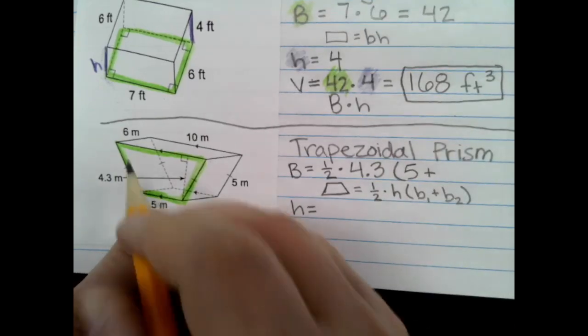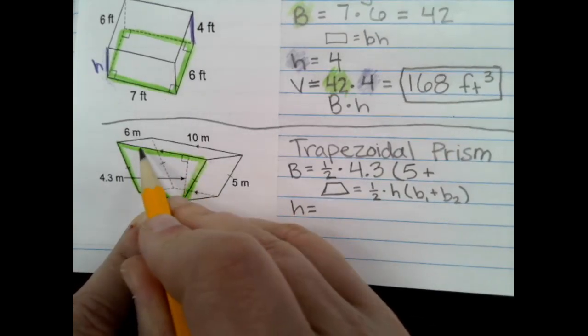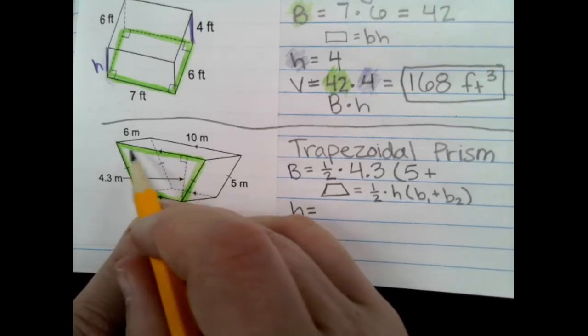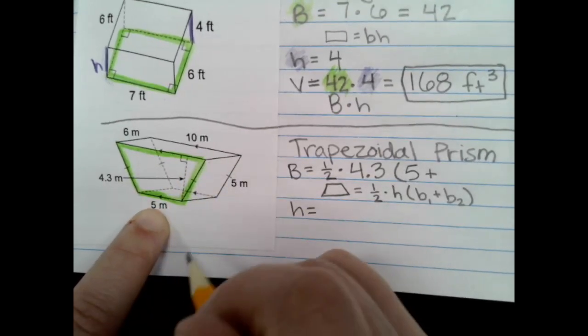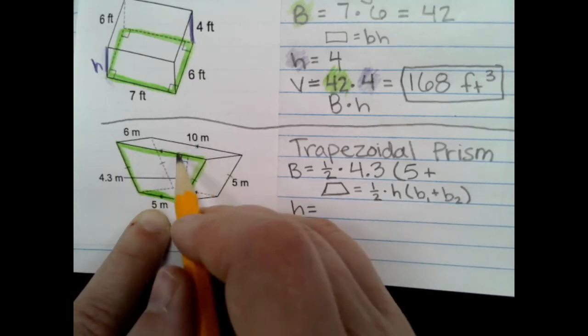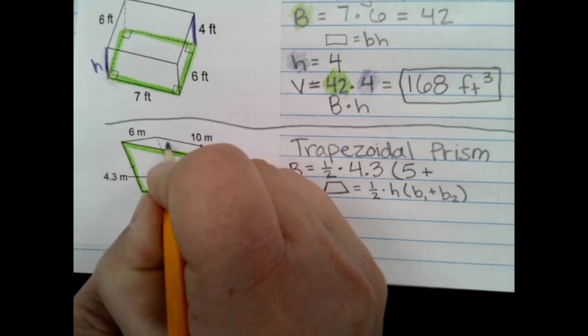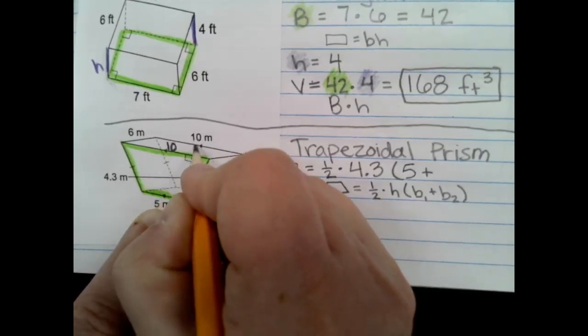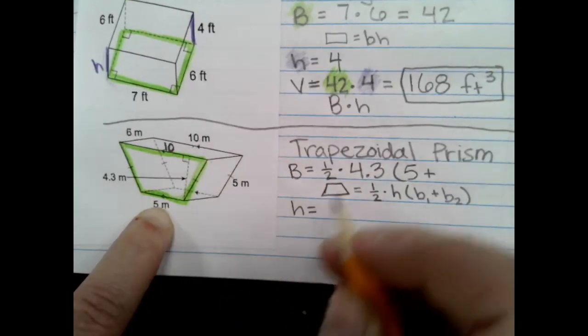But we're struggling with a couple of us to find this top base. Is this top base going to be 6 or 10? Yeah, 10. So if you need to write that 10 there, just to remind yourself, we're always looking across to see our congruent parts because we have rectangles. So 5 plus 10.